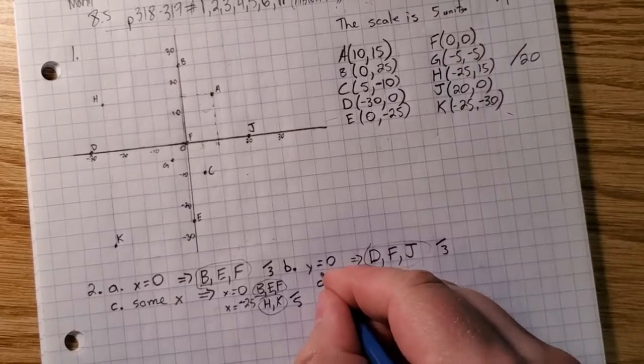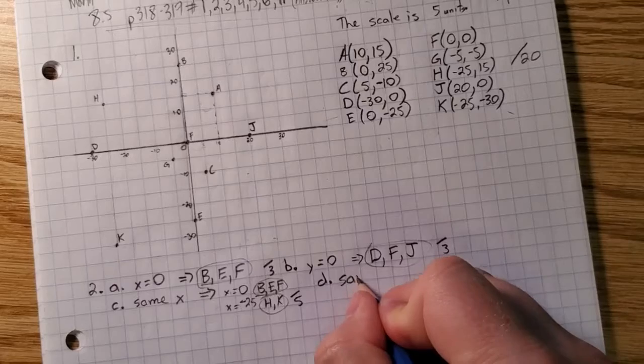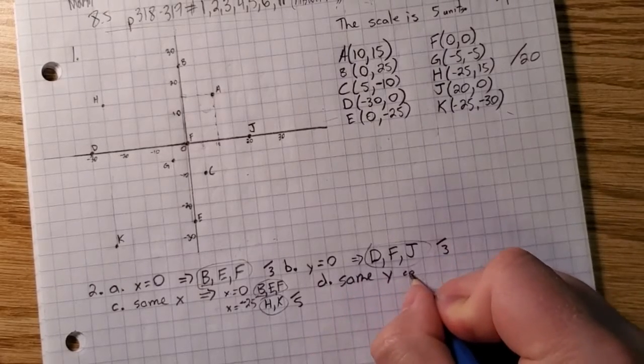Let's do D. D says same y coordinates. So same y coordinates.